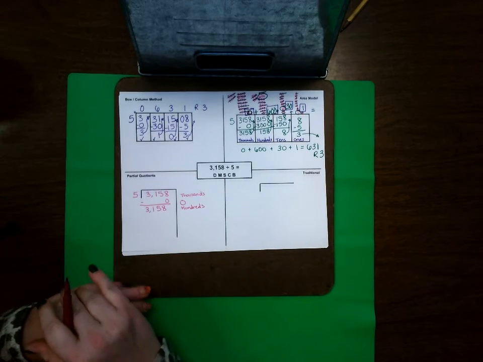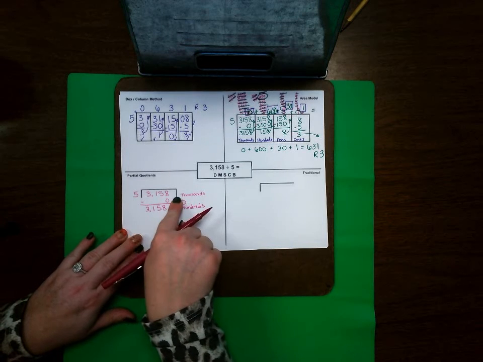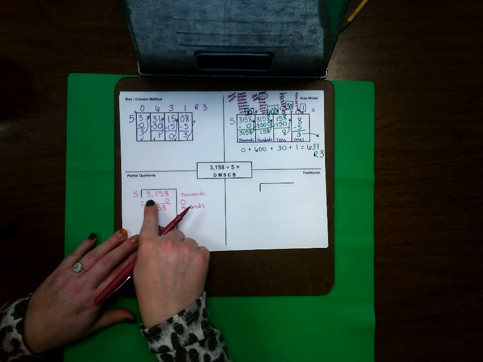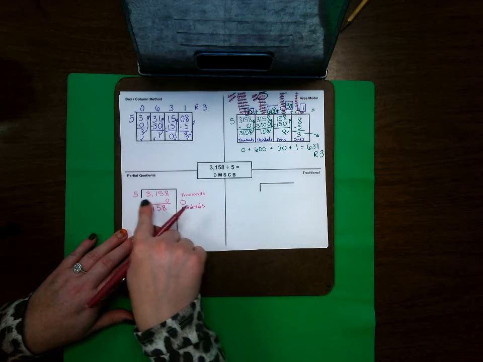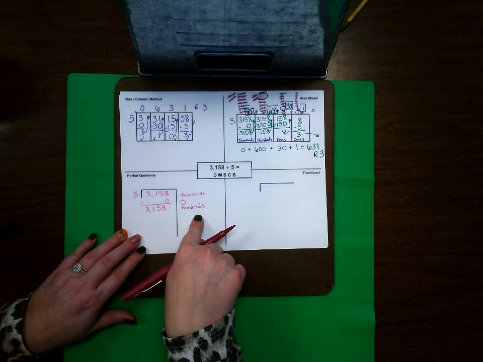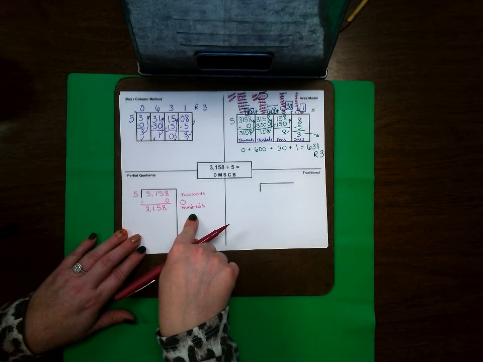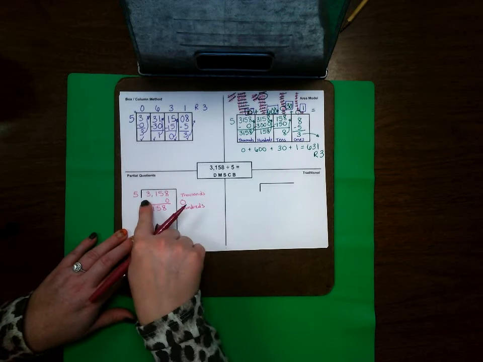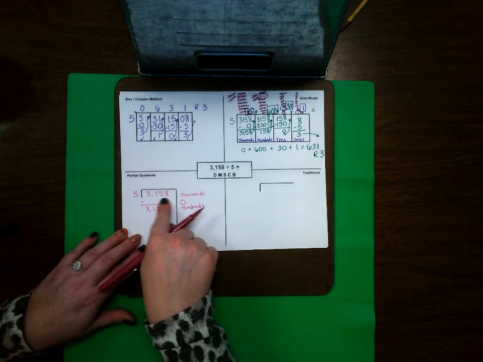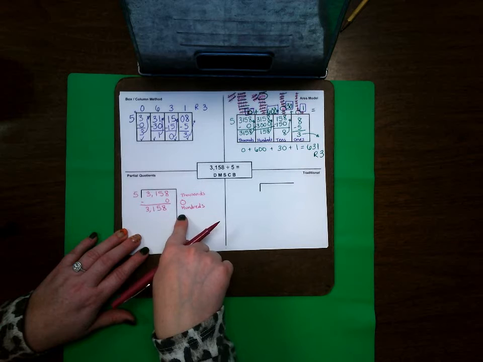How many hundreds can I multiply by 5 to get as close to this as possible? Well, 5 times 100 is 500. 5 times 200 is 1,000. 5 times 300 is 1,500. 5 times 400 is 2,000. 5 times 500 is 2,500. 5 times 600 is 3,000.